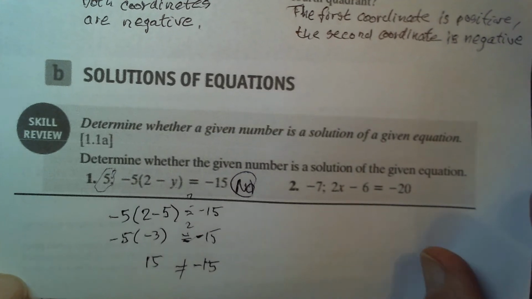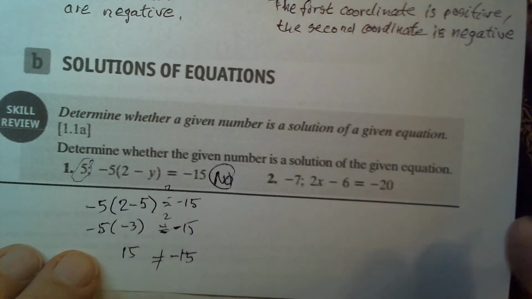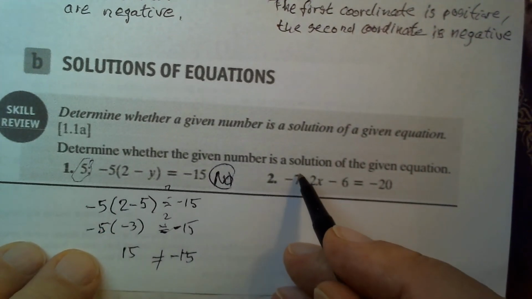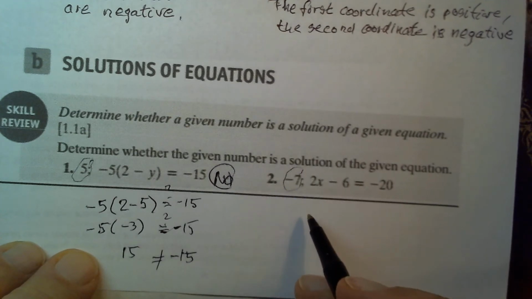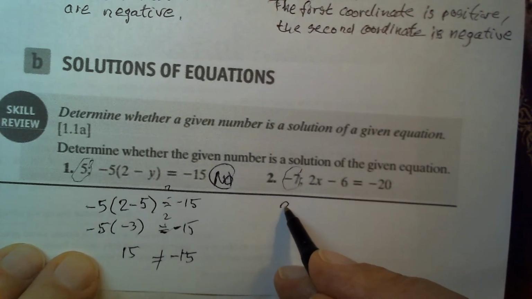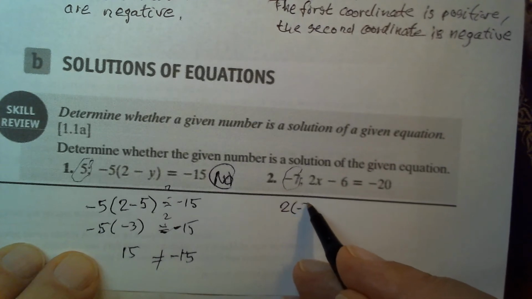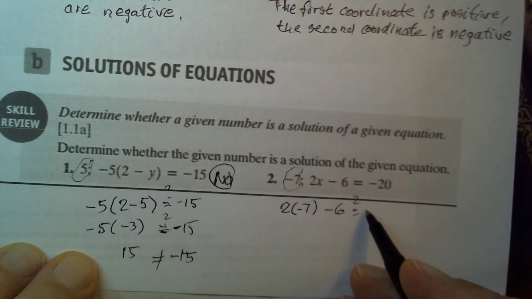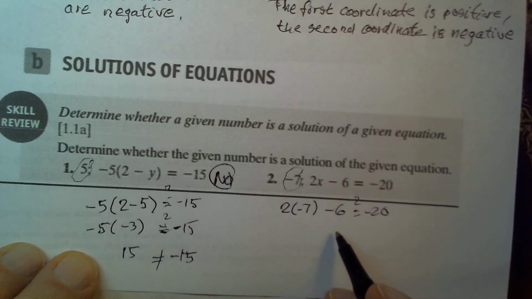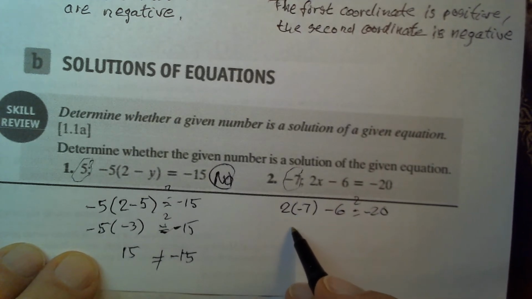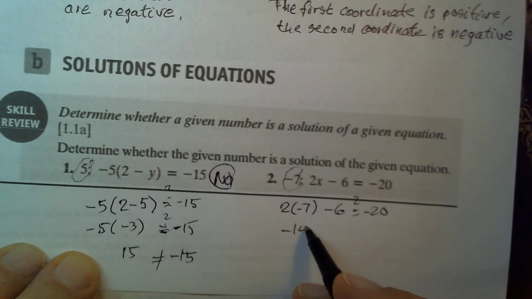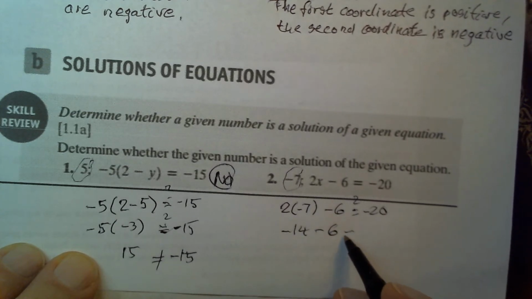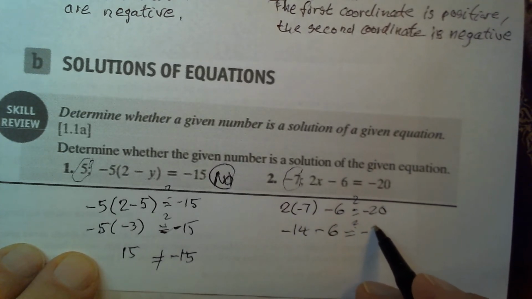For the other equation, we are supposed to replace x with the number -7. So that means we have 2 times -7 -6. The question is that equal to -20? Well, 2 times -7 is -14. -6, is that equal to -20?